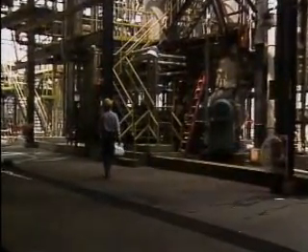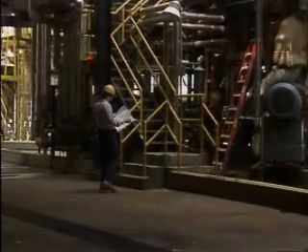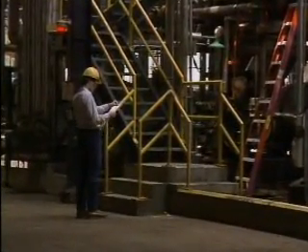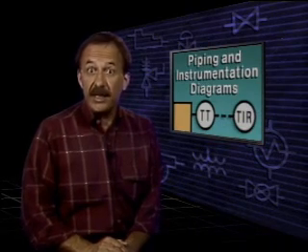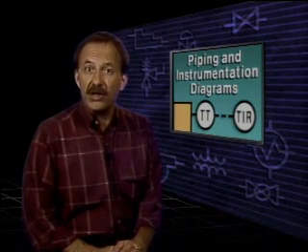On the job, you'll refer to many different types of diagrams associated with the systems in your plant. Although diagrams vary depending on the kinds of systems they represent, there are some aspects of reading them that apply to practically any diagram. A piping and instrumentation diagram, or P&ID as we'll refer to it, represents the piping and process equipment in a system and the instruments that monitor and control conditions in the system.